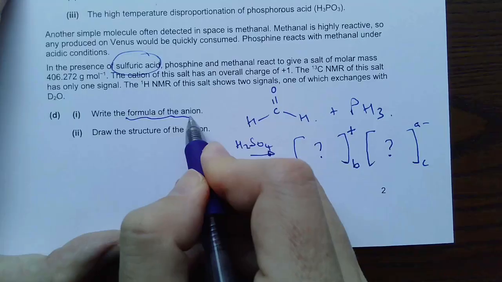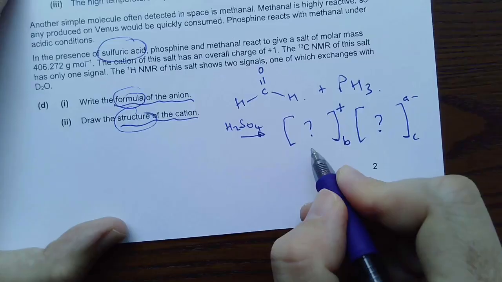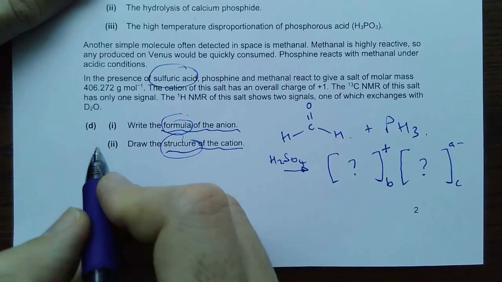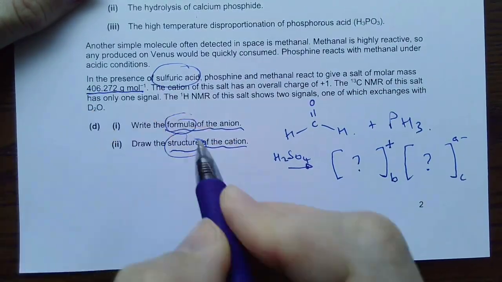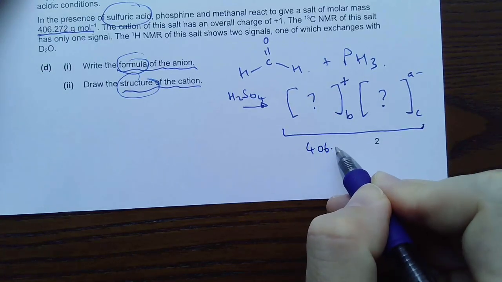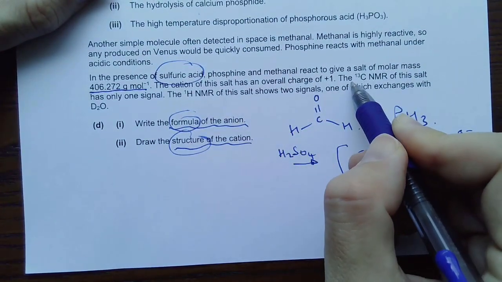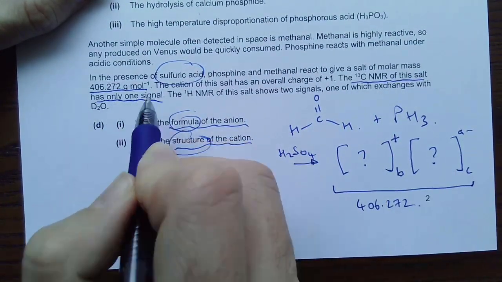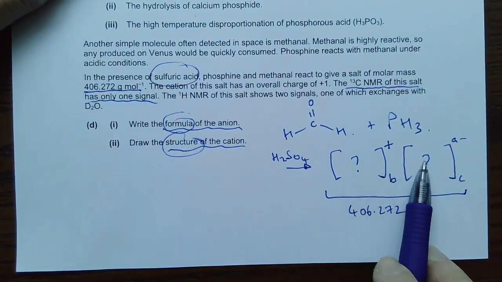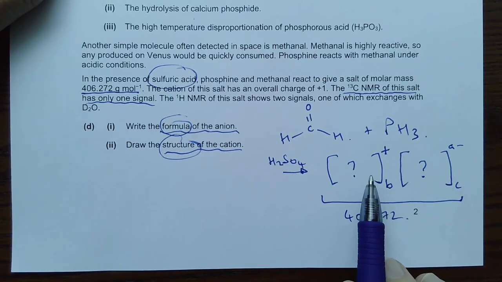Now it says the formula of the anion and the structure of the cation. So for this one, I just need the formula. For this one, I need the actual structure. Now the 3 pieces of information we were given are, we were given the molar mass of the whole salt. So the whole salt is 406.272. And then we're told that the carbon-13 NMR has only 1 signal. Which means that only one of these can have carbon in it, and all of those carbons that are in it must be the same.